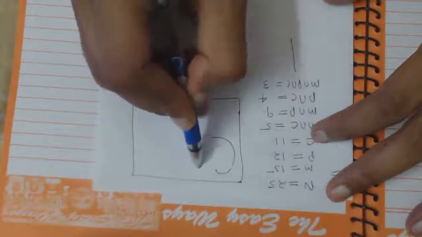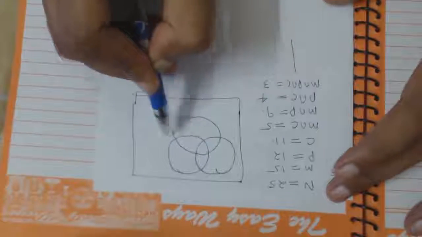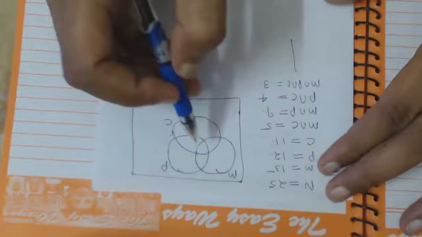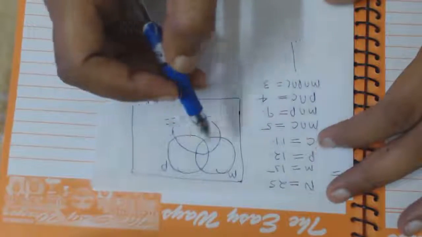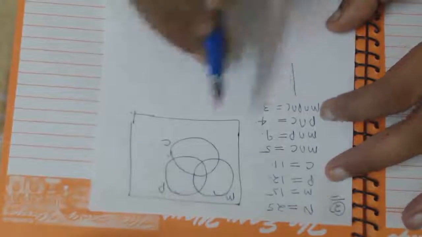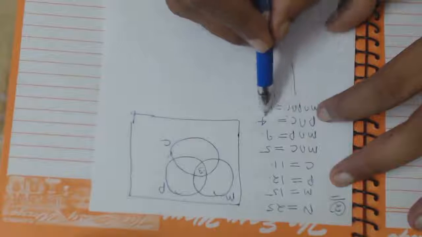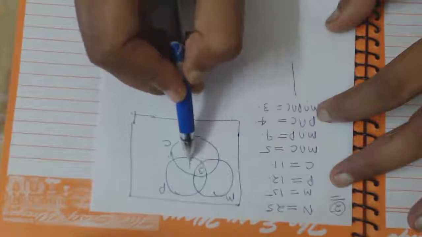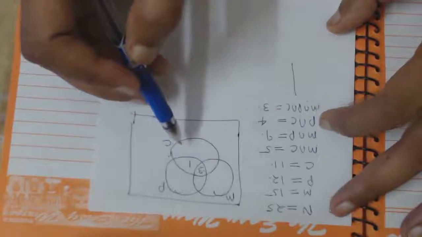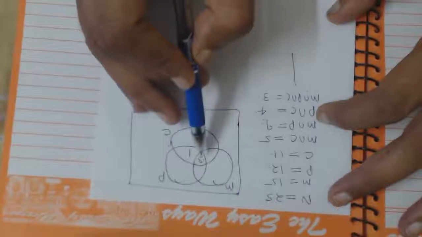This is for mathematics, this is for physics, and this is for chemistry. I started from the common area. Mathematics, physics, chemistry is 3. Write down 3 over here. Then we move to P and C. P and C is 4, and this is 3, so this should be 1 so that it becomes 4. The next thing is M and P. M and P is 9. So this is M and this is P. This is 3.